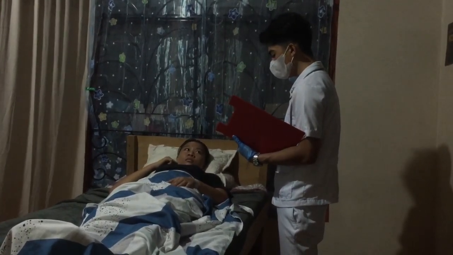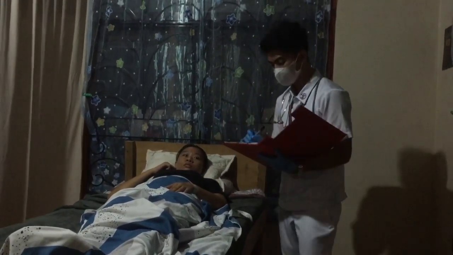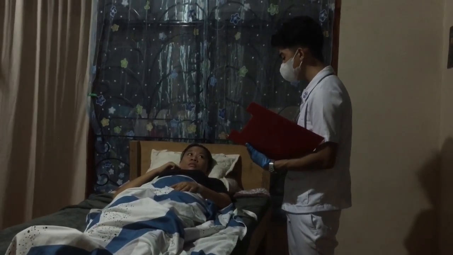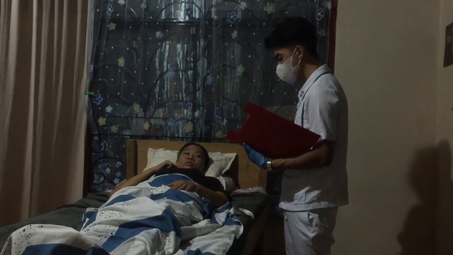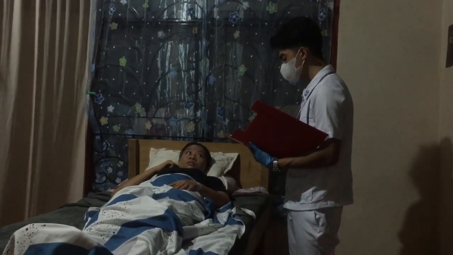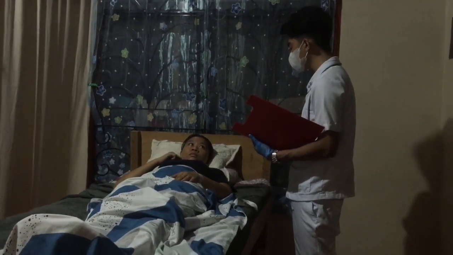Okay, so while I was measuring your liver size at the mid-clavicular line, I measured 77 centimeters, and while I was palpating and percussing, there was no tenderness, no masses, no bulges, and also no swelling.